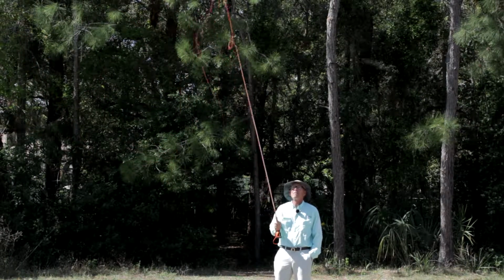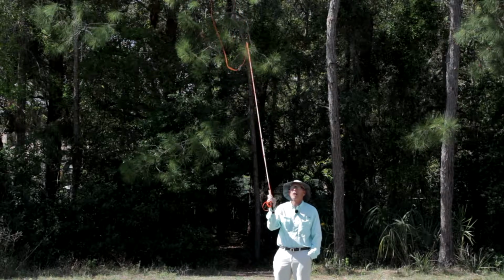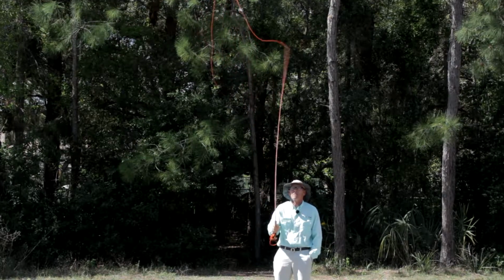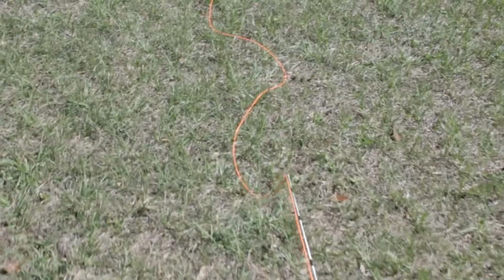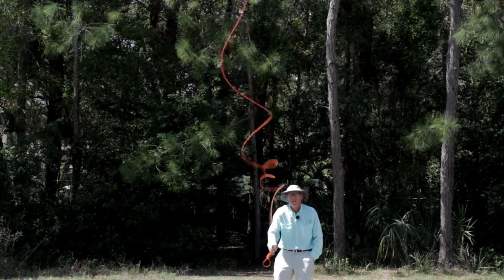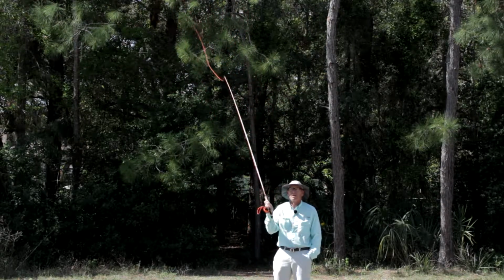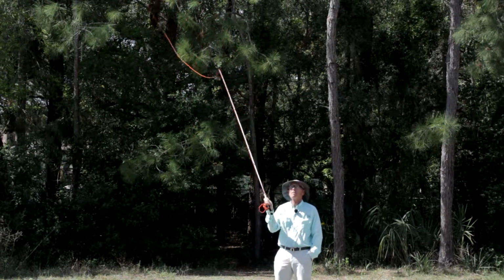So I'm false casting, and then all I'm doing to make small waves, watch my rod tip. And one more time, watch the rod tip for small waves. Little bitty waves, rod tip's just doing this. Now watch the rod tip with big waves.